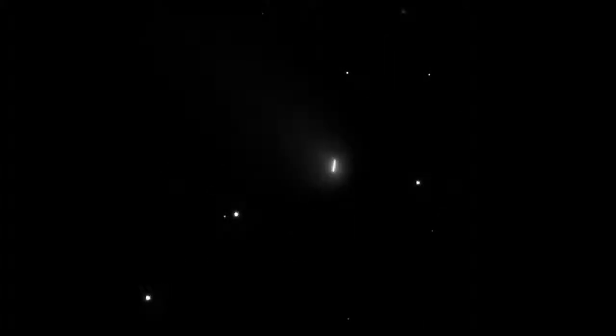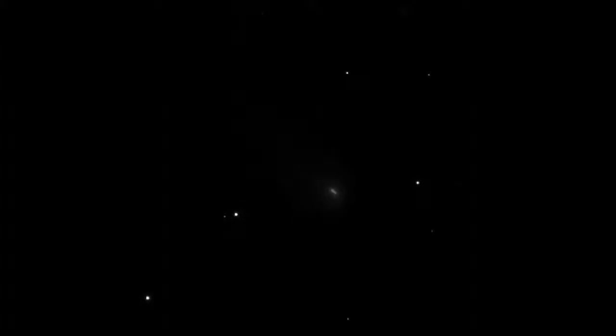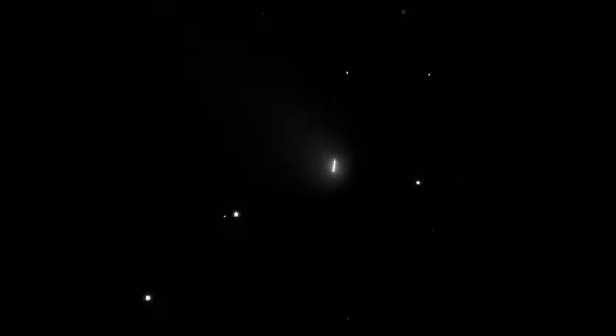we can see it a little bit better if we zoom in actually on the comet's position. So anyway, look, how was Hubble's beautiful image taken and processed?